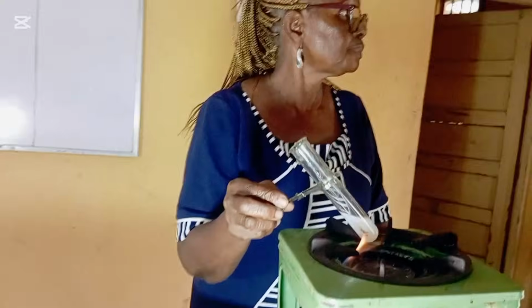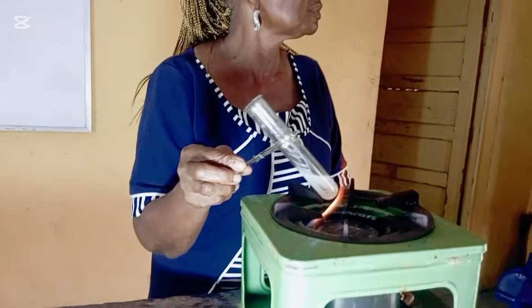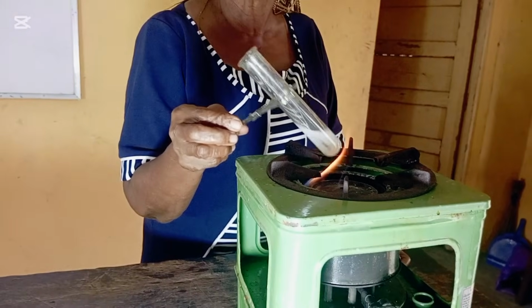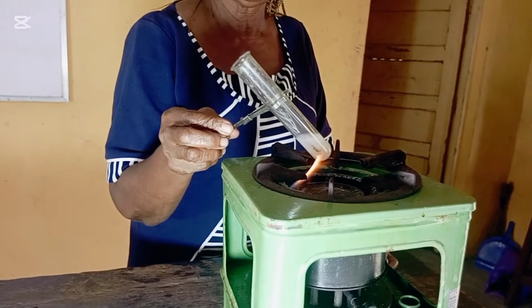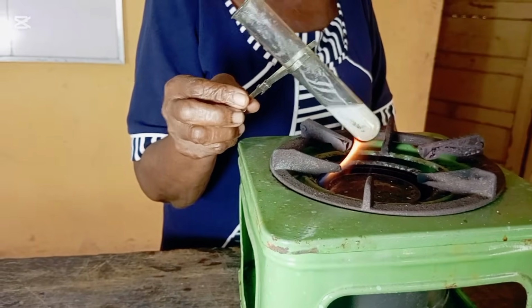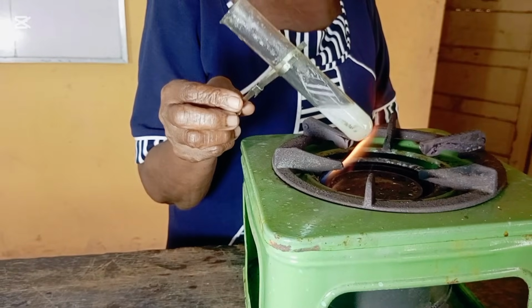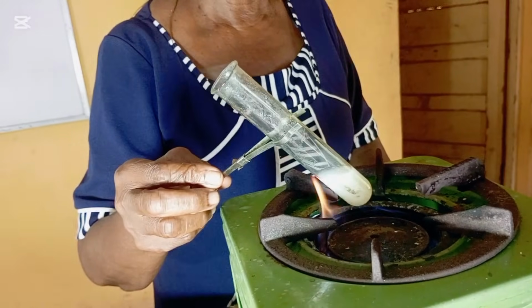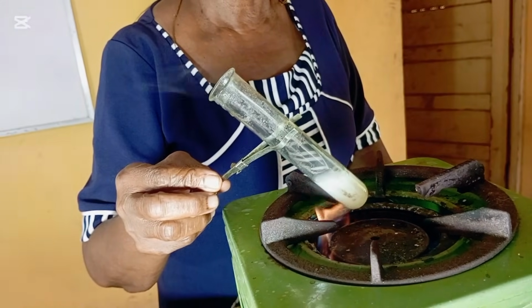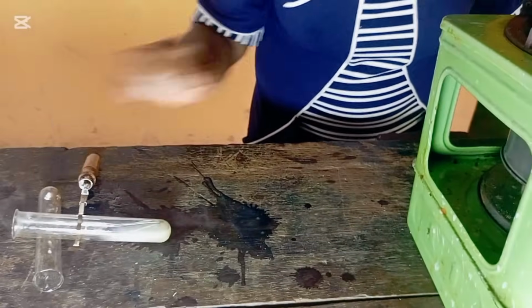I'm heating. The heating is supposed to make the white PPT dissolve. Even the HCl is supposed to dissolve it. I believe that the heating will now help to increase the rate of the reaction, because increase in temperature increases the rate of reaction. Okay, I will not waste much of your time. Let me go ahead and give you the reports.